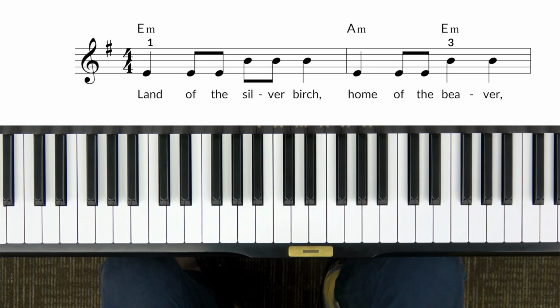That may not be what you expect, but it's to get you ready for some notes that are coming on the next line. So be sure to follow the finger numbers. It may not be what you expect. That's my hint to you. Press pause and figure out how to play measures 1 and 2 on your own. Then press play and we'll try it together.